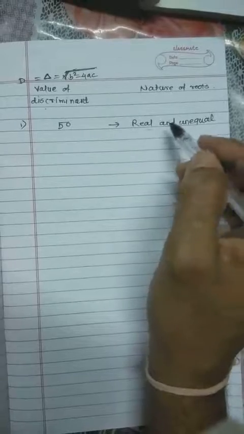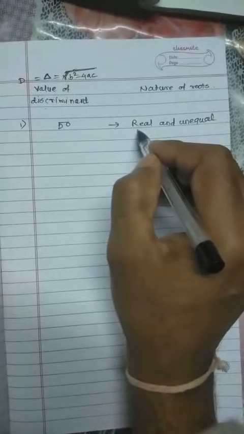Actually this delta is also denoted by capital D, and this root sign is neglected. So the value of discriminant is 50, a positive number, and its nature is real and unequal.